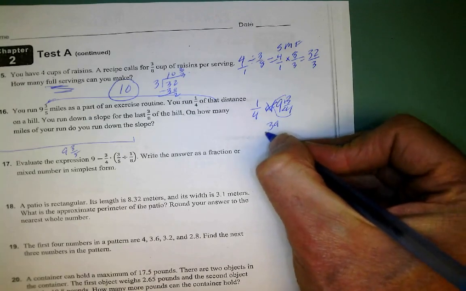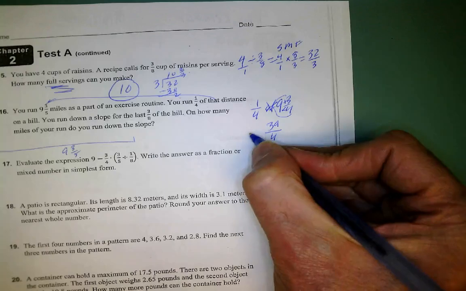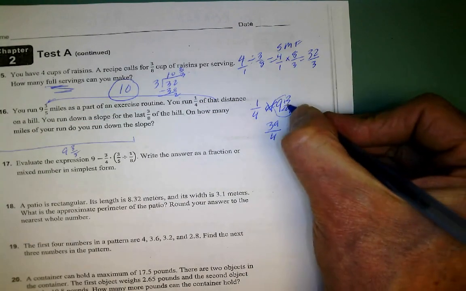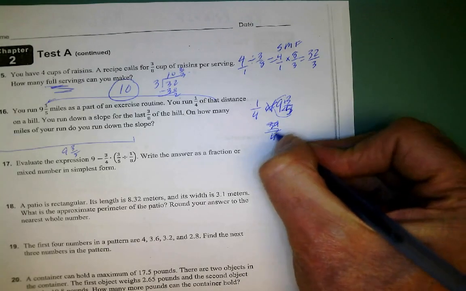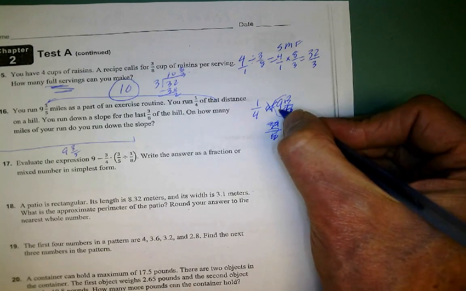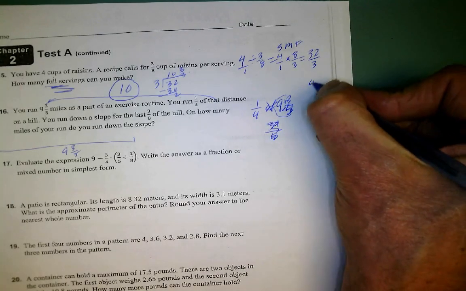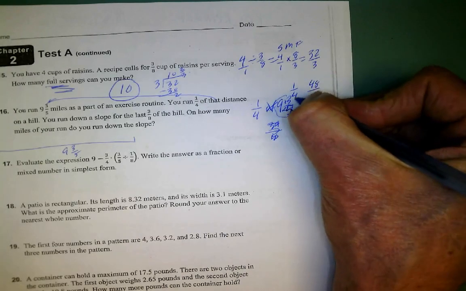Uh-oh. That's 3/5. Whew. Barely got that, didn't I, huh? So that's not going to be 39. It's 9 times 5 is 45, plus 3 is 48 on top. 5 on the bottom, and I'm taking 1/4 of that, right, or 1/4 times. Ooh, glad I caught that.